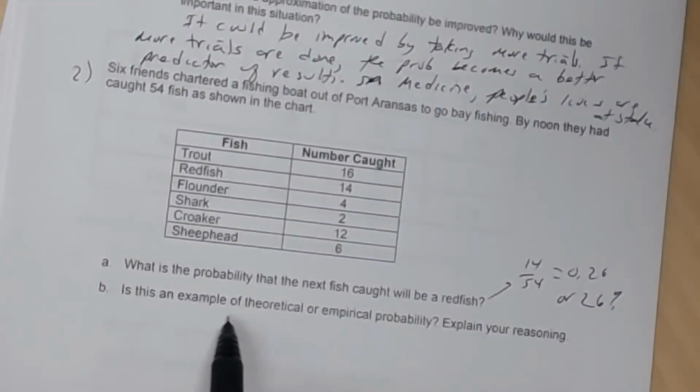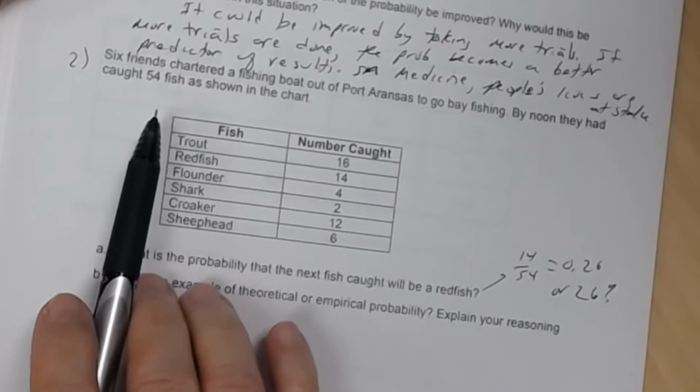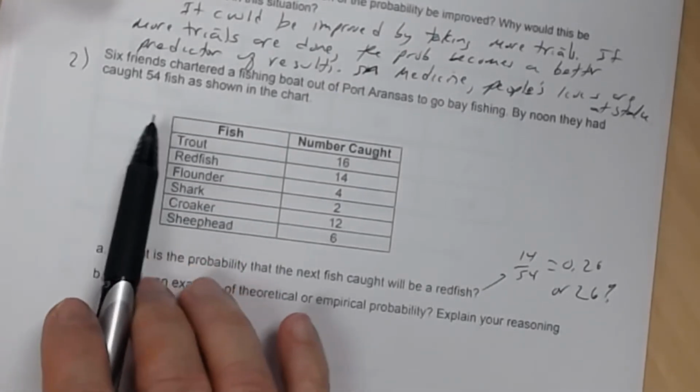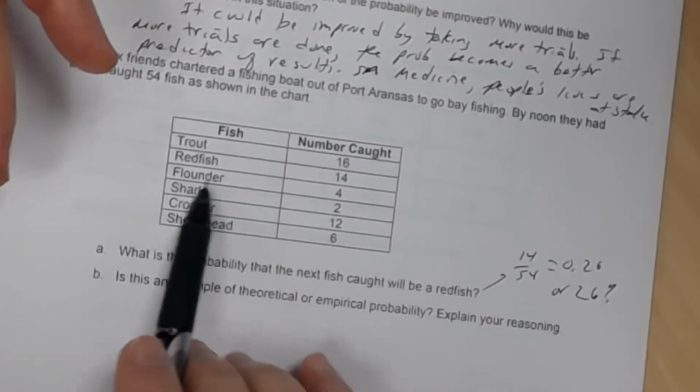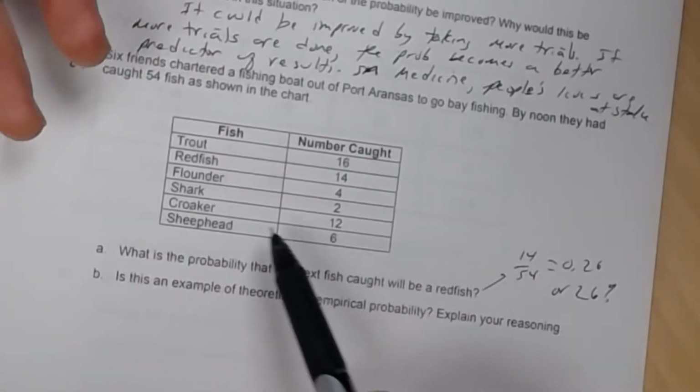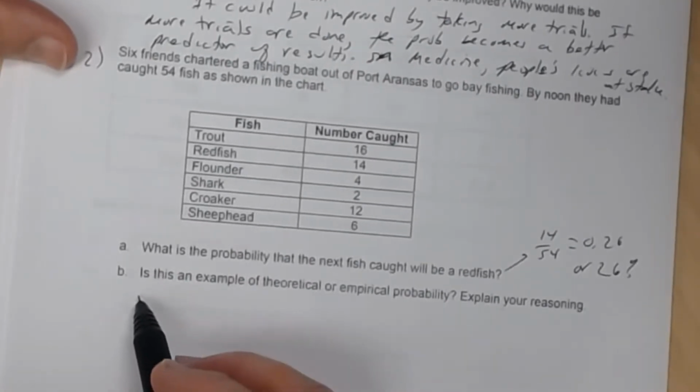Part B, is this an example of a theoretical or empirical probability? Explain your reasoning. So remember, this is an experiment, so to speak. So you were just fishing, right? And you just recorded how many fish you caught and what kinds they were. So that is empirical.